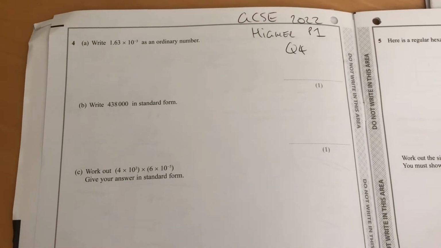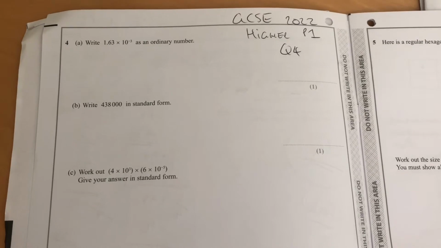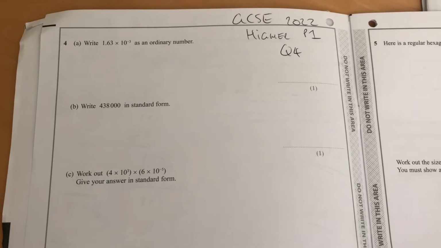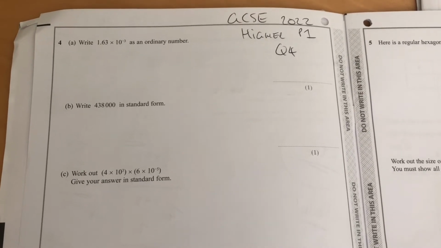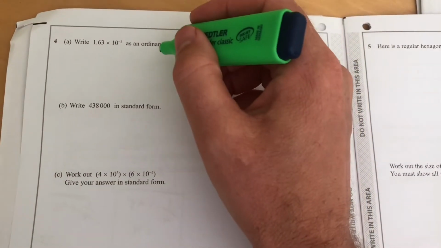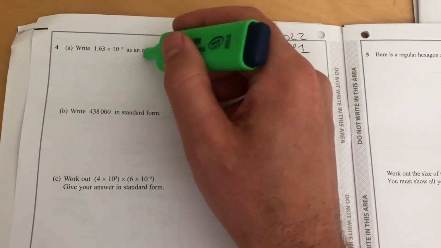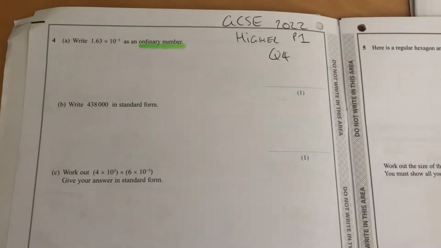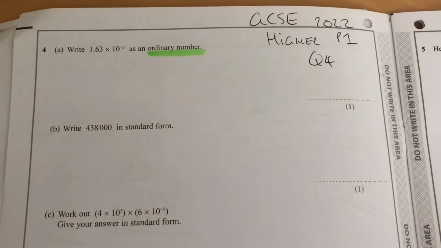We're continuing the Higher GCSE paper for 2022 and we're going through each question, probably one question per video. And here we're on to question 4. We're going to write 1.63 times 10 to the minus 3 as an ordinary number. So we're going to take it out of standard form.